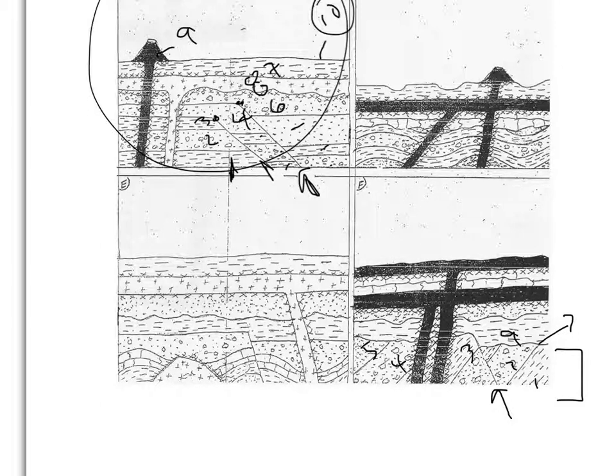Number 9, we have sandstone deposited horizontally. Number 10, we have an unconformity of the type disconformity. We have sandstone deposited horizontally for 11. 12 is a lava extrusion, X is bottom only.